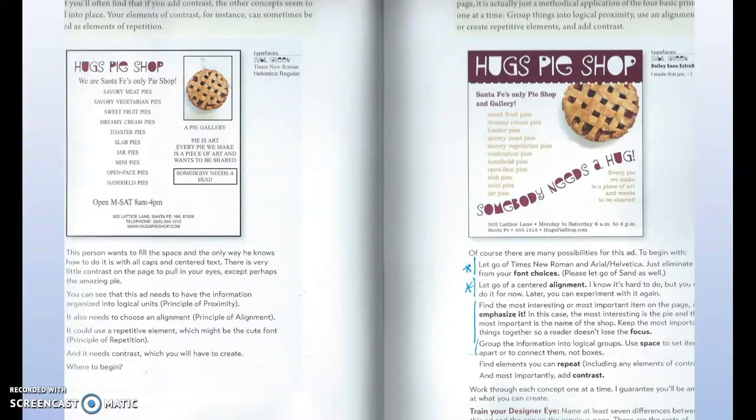While I'm reading, I'll do one more. Find the most interesting or most important item on the page and emphasize it. In this case, the most interesting is the pie and the most important is the name of the shop. Keep the most important things together so a reader doesn't lose the focus. Group the information into logical groups. Use space to set items apart or to connect them, not boxes.